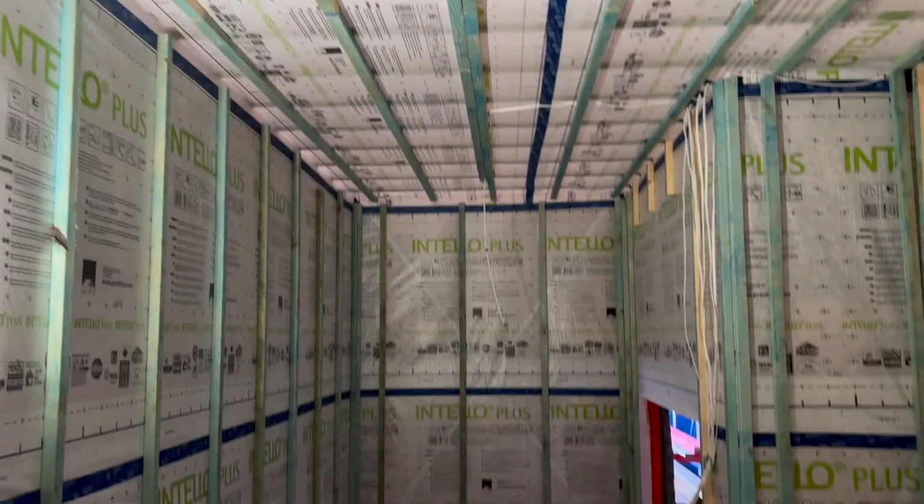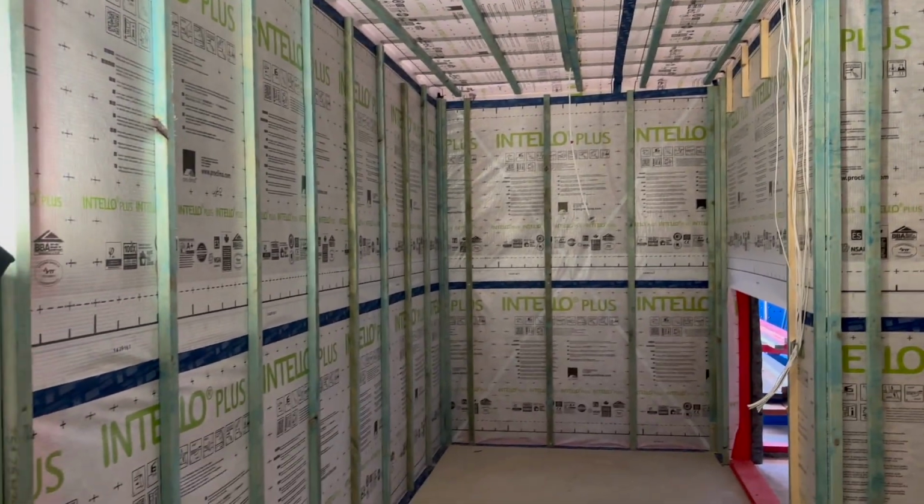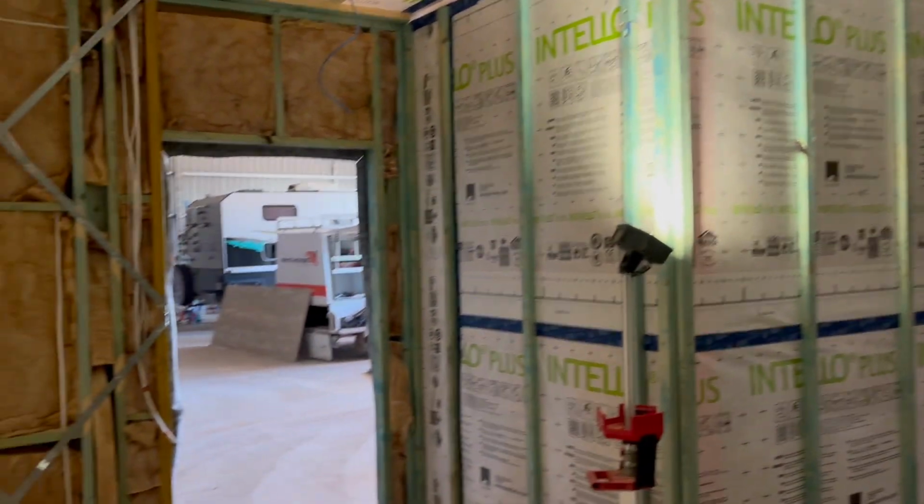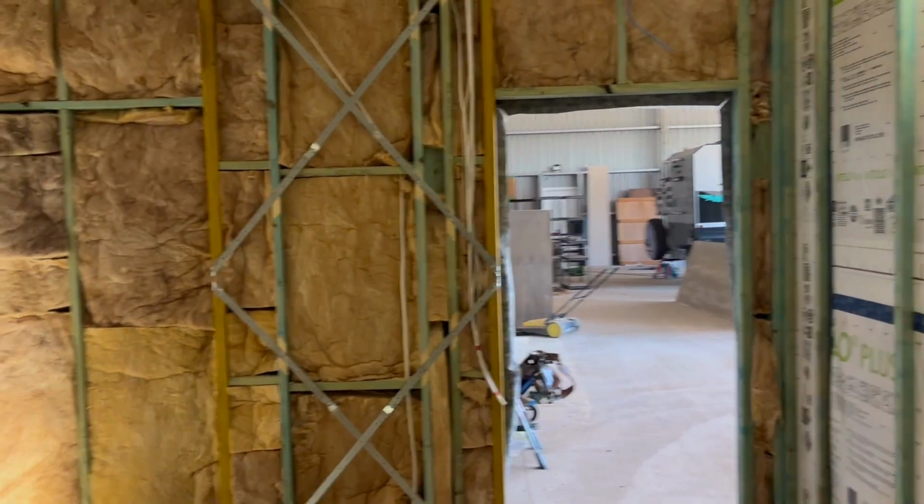So that's essentially what it looks like, installing an air barrier and battens ready for plaster. Obviously that's the internal wall that we haven't done.